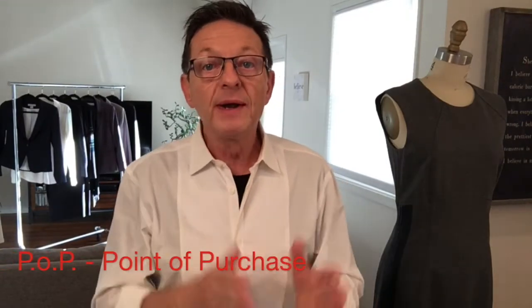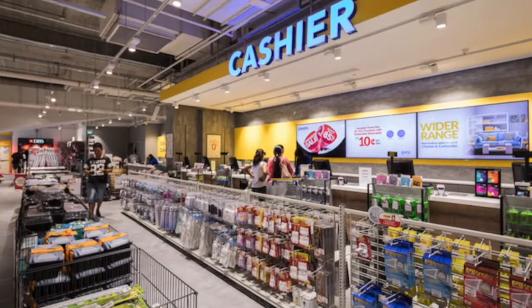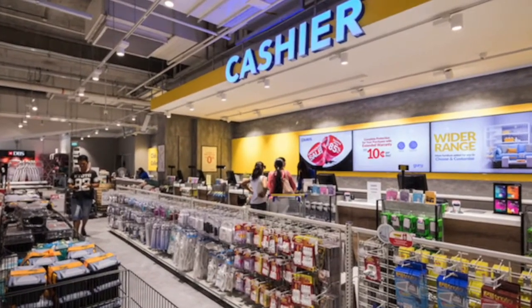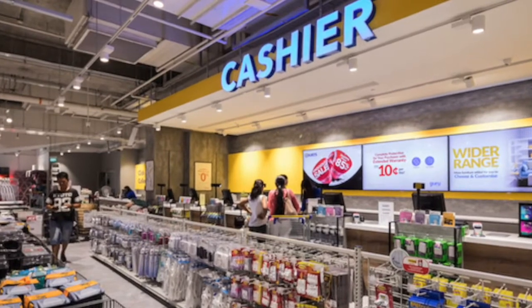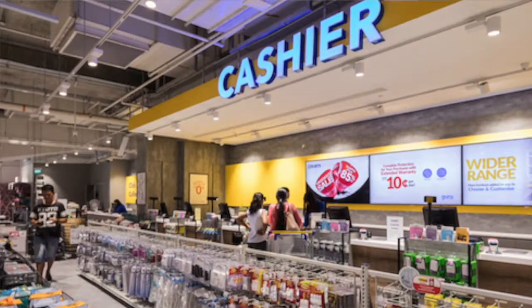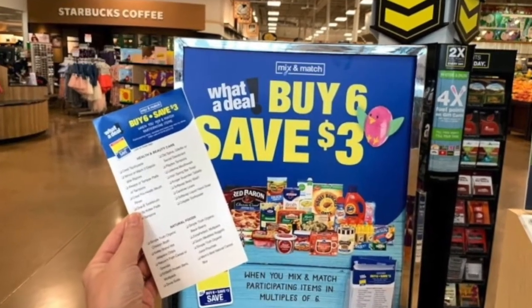And lastly is POP, which stands for point of purchase. So you know when you're shopping at a grocery store and you are approaching the cashier to pay for the product that you just bought, you might see promotional items, like for example a small flyer or a small poster. Anything that's promoting a brand or a product, that's called POP.